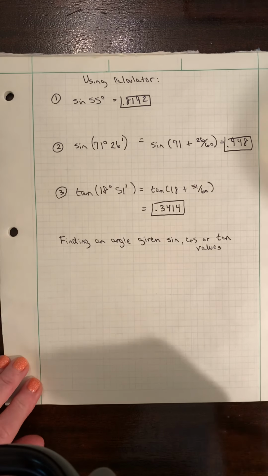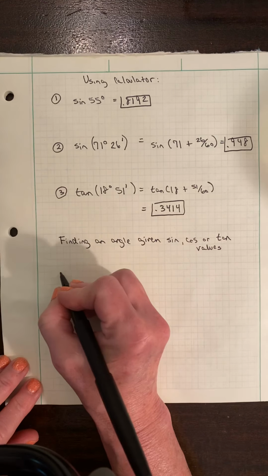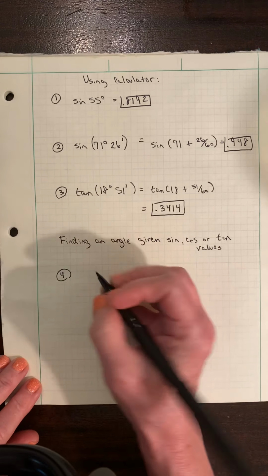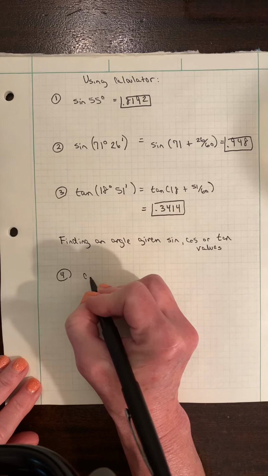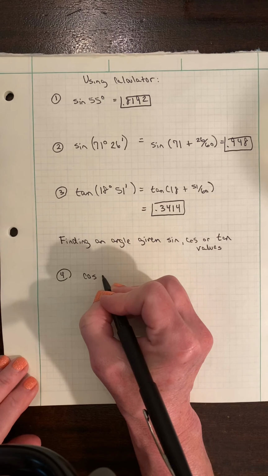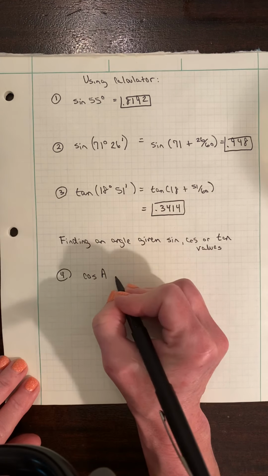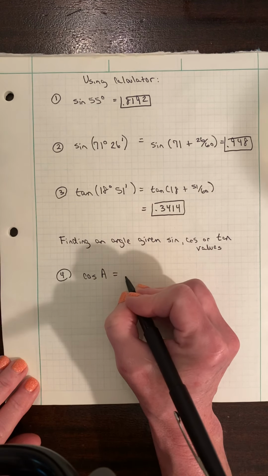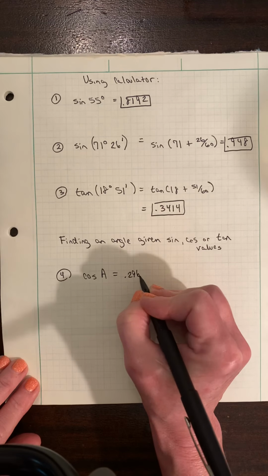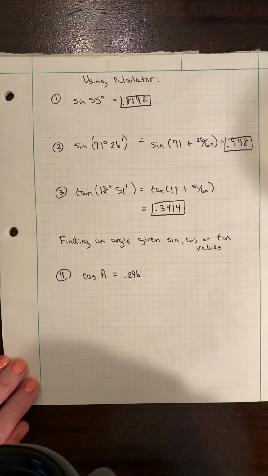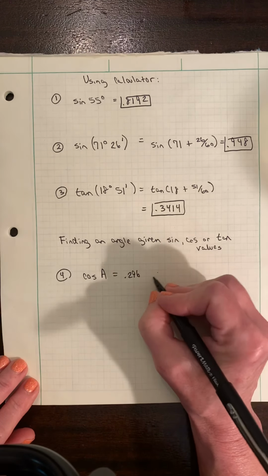And we're going to need to do that on a calculator. It's not anything that we could do in our head anyway. So let's say, for example, I'm told that the cosine of some angle, I'll just call it A, is equal to 0.296. Well, I want to go back. Well, what was angle A to begin with?